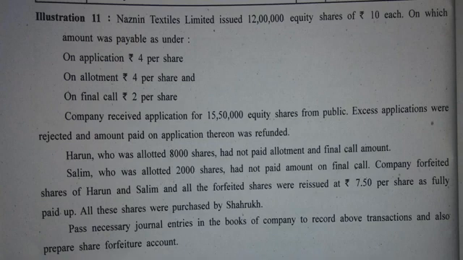Further, Harun, who was allotted 8,000 shares, had not paid the allotment and final call amount. So this is a shareholder who fails to pay allotment and final call amount, that means 4 rupees of allotment and 2 rupees for final call. He is having 8,000 shares and he did not pay this amount. Yes, this is the topic of calls in arrears.